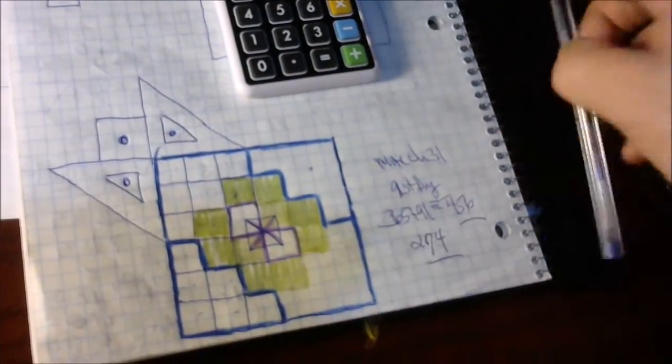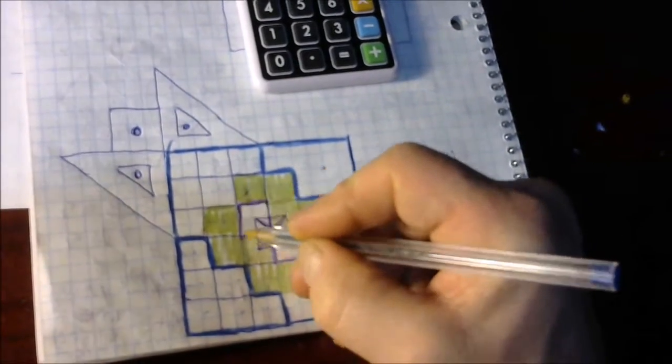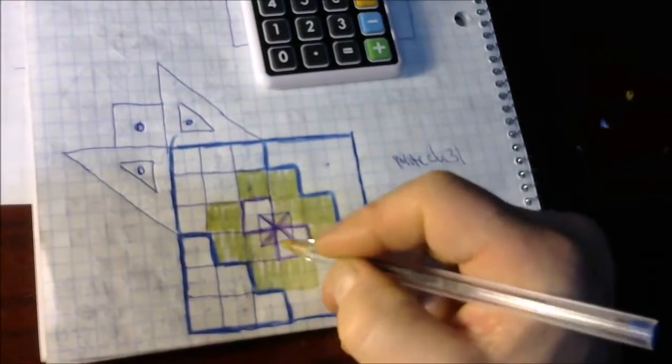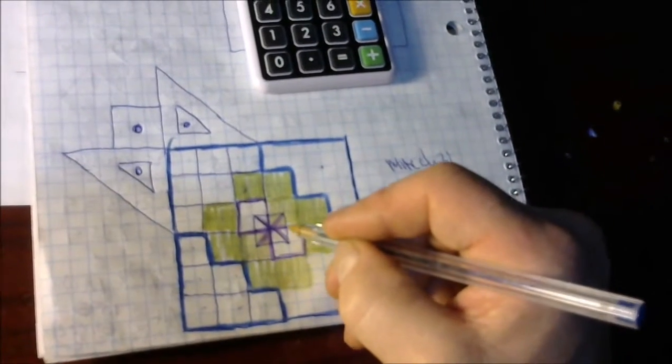Now what I'm going to do is I'm going to run from here. This is going up through Venus. I go over, I go down, and I come back into Mars. This one over here, I go down through Neptune. I go around, and I come back up into Saturn.